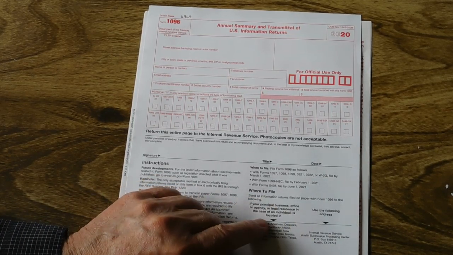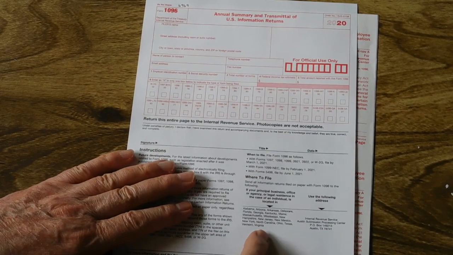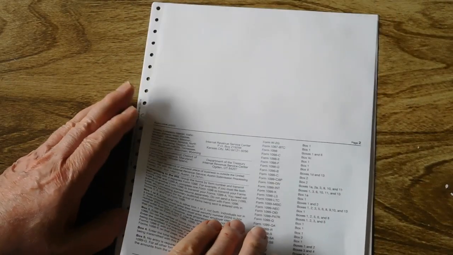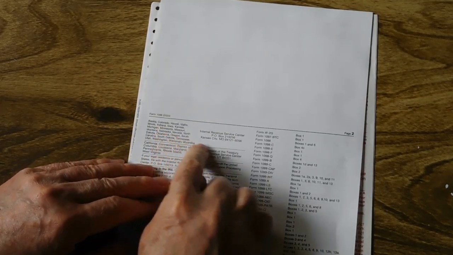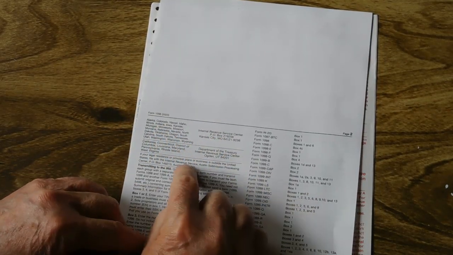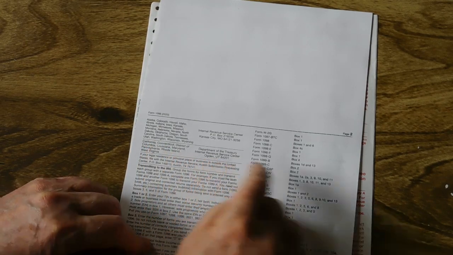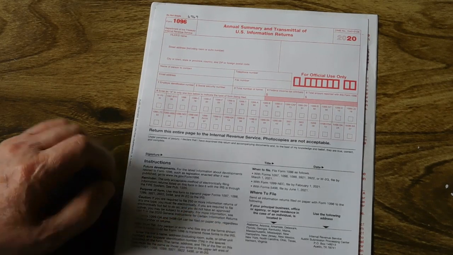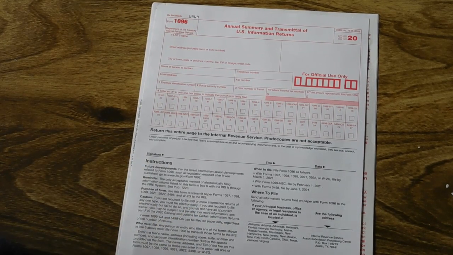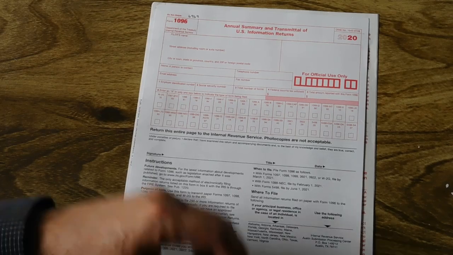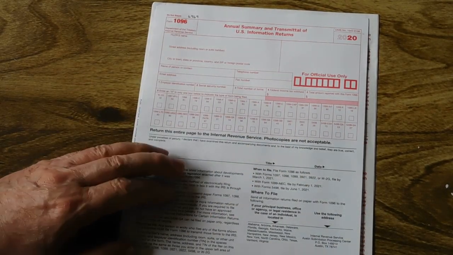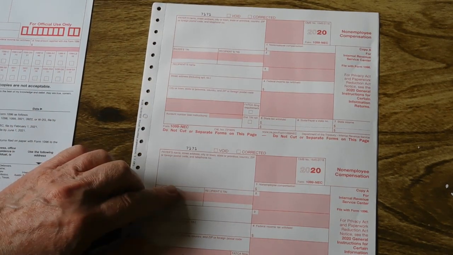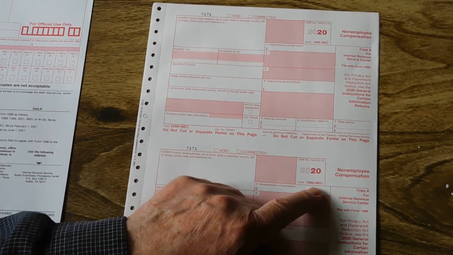And then where to file is given down here. If you live in one of these states, you would go to this address, or if you live in one of these states, you would go to this Kansas City address, and if you live in one of these states, you go to this Utah address. So include that 1096. I might mention also that if you electronically file, which is possible, you don't need a 1096. You just send the information from the 1099-NEC.